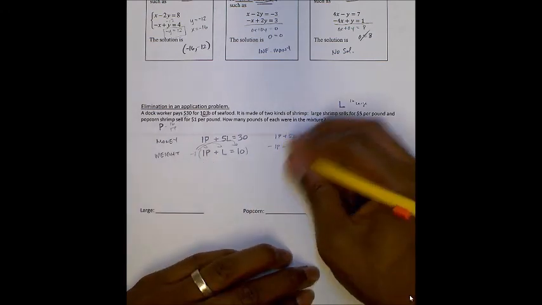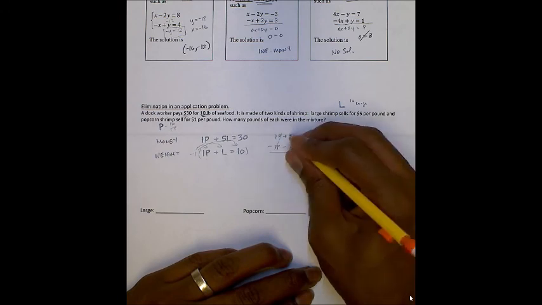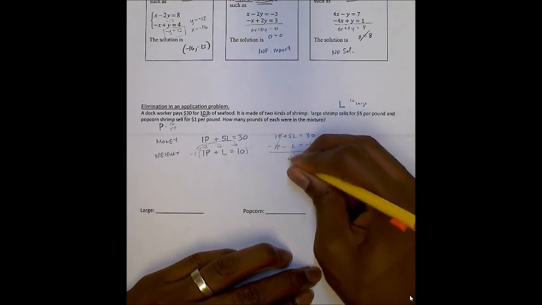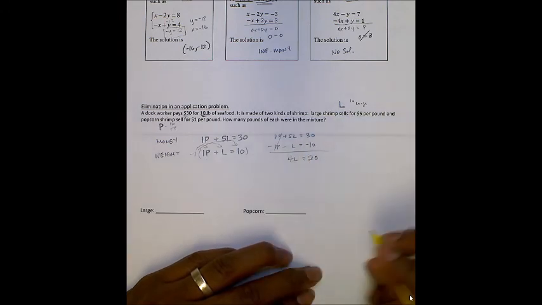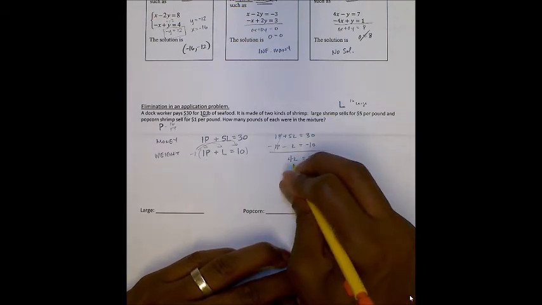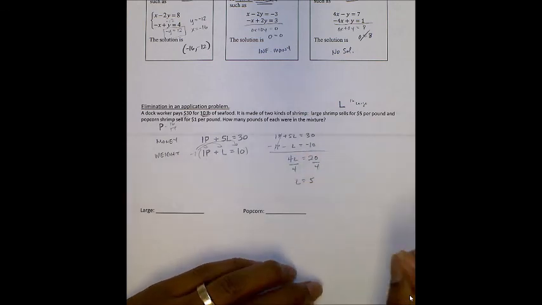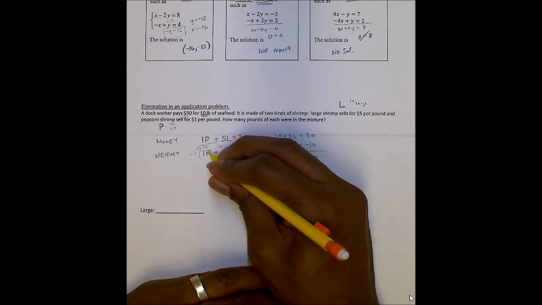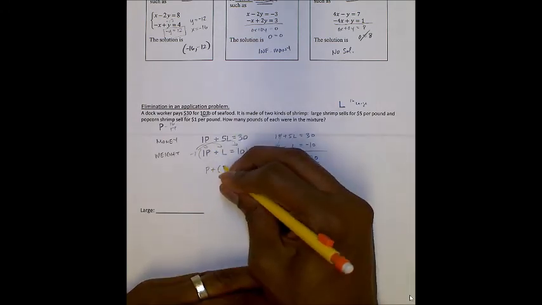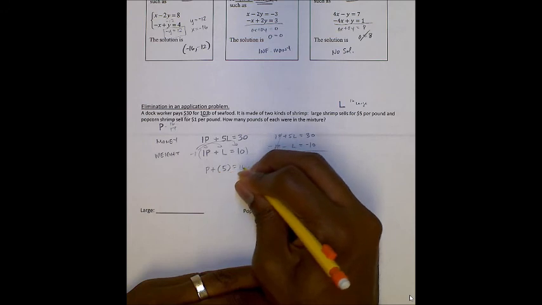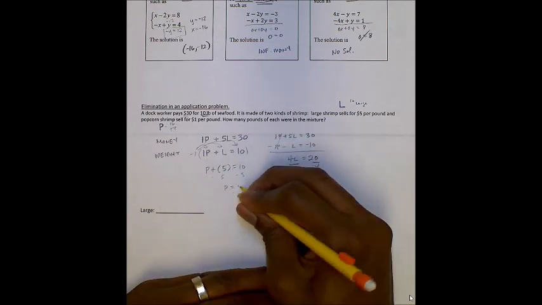And so once I do, 1P minus P goes away. 5L minus L gives me 4L. 30 minus 10 gives me 20. So 4L will be 20. Divide by 4. That means L will be 5. So that means I have, for this equation, P plus 5 pounds, since L is 5, equals 10. And so I can find out, minus 5, that P is 5 pounds as well.